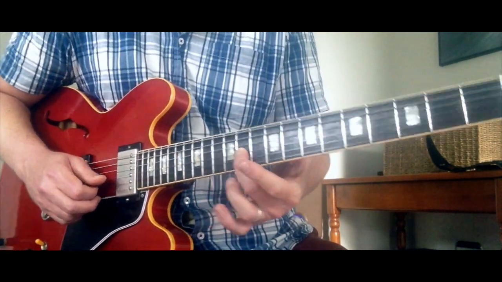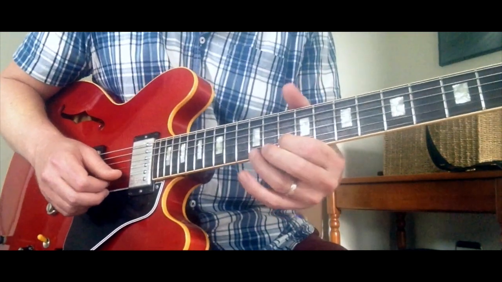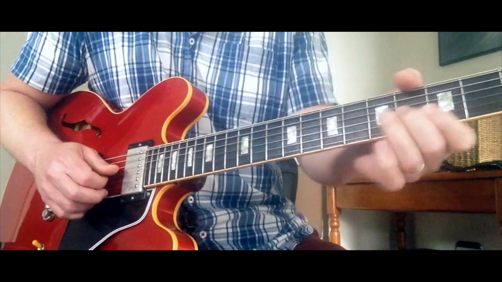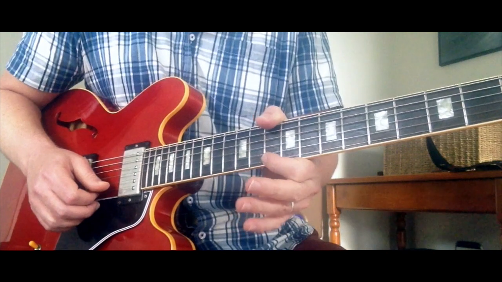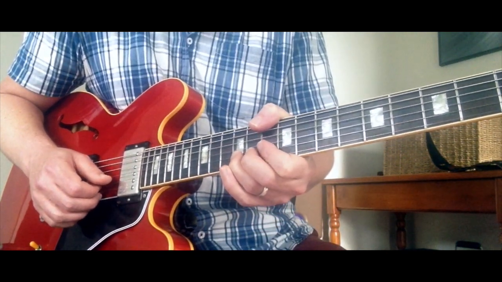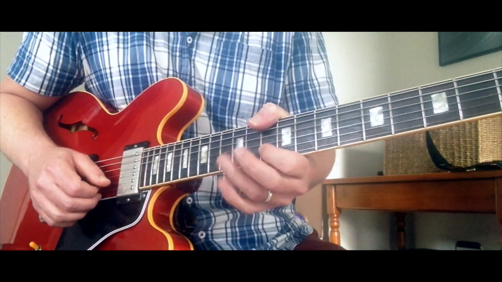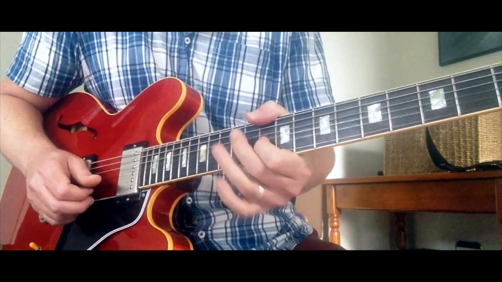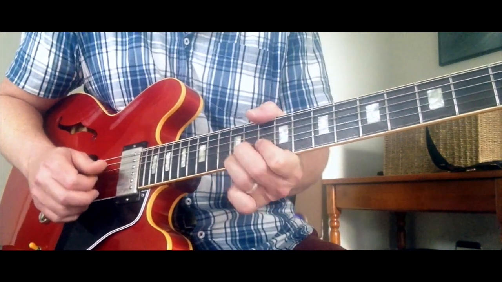That's slide into 11 on the third string, then 10 on the second string, 12 on the first string, bend up a full step, release back to 12, 10 to 12 on the first string, over to 12 on the second string with a semitone bend, and then release and pull off to 10. Over to 11 on the third string.